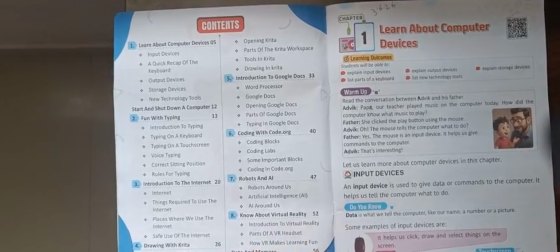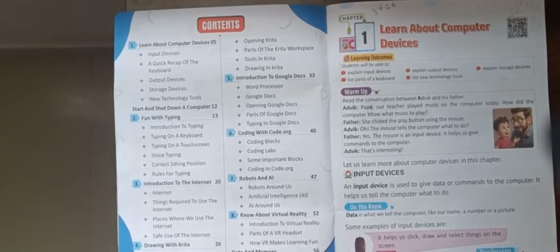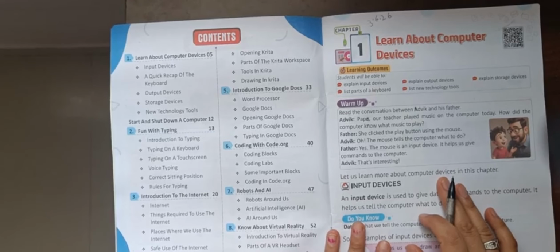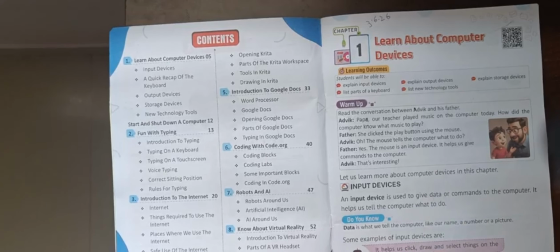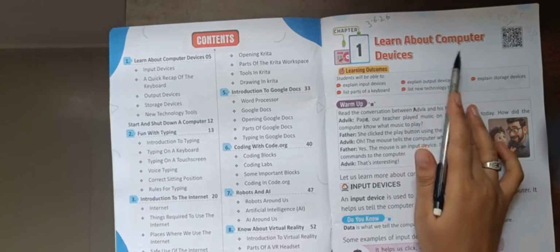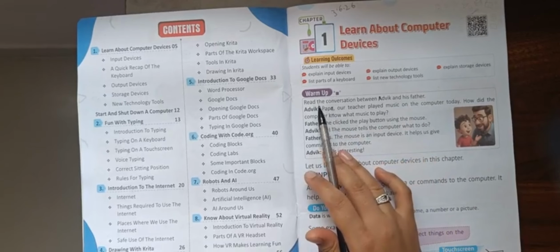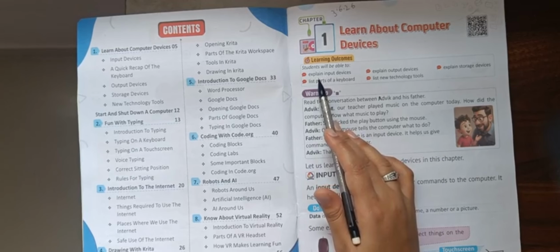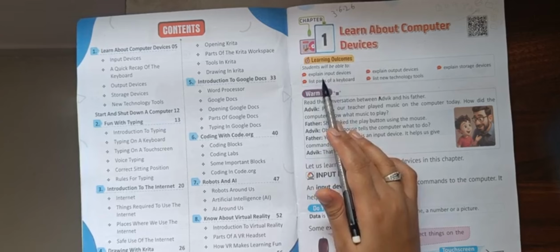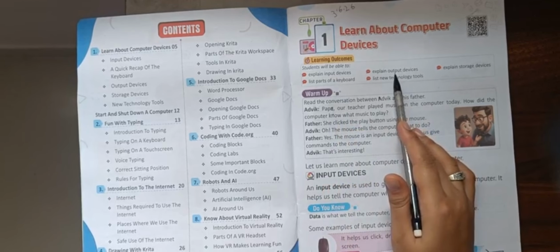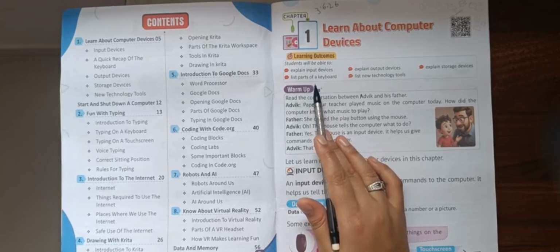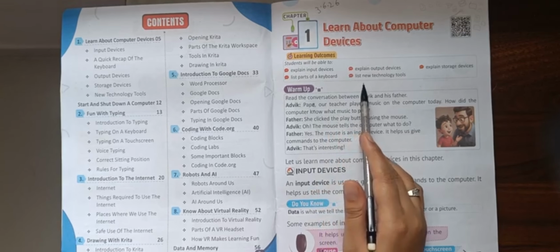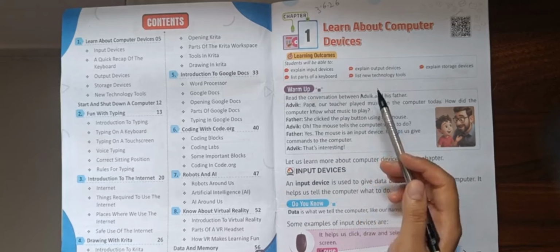Kids, today we will learn about computer devices. In the last chapter we learned that a computer is a smart machine. Today we will learn about computer devices. What will we learn in this chapter? Input devices, output devices, storage devices, the parts of a keyboard, and new technology tools.